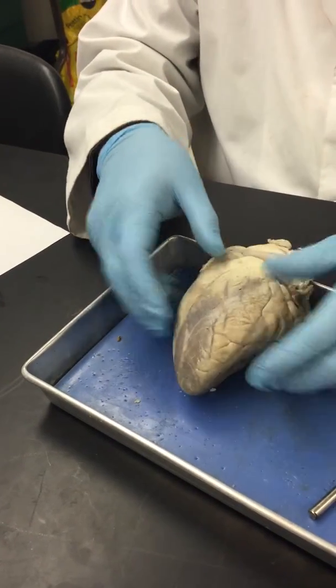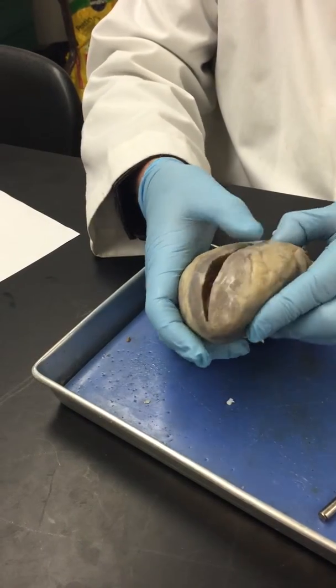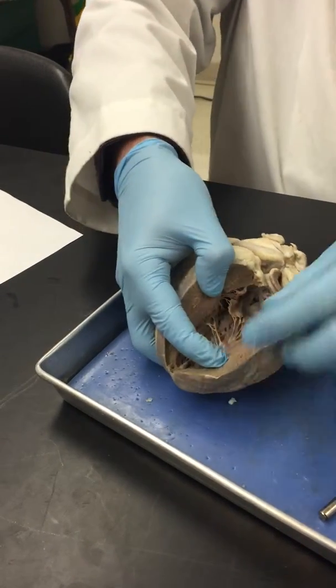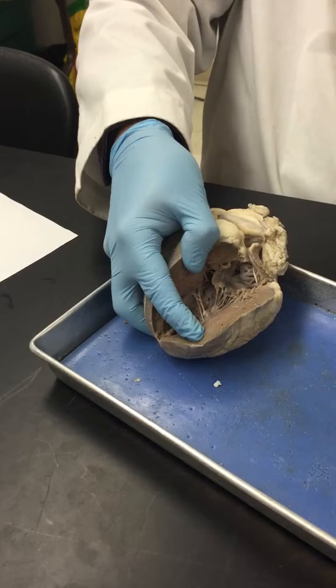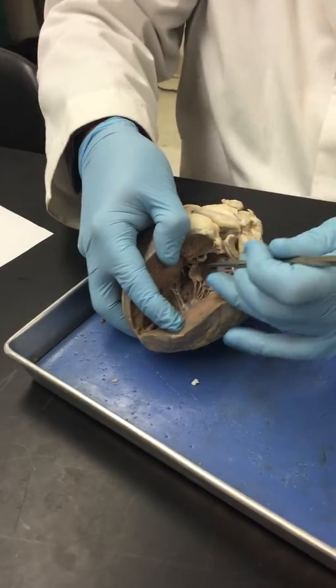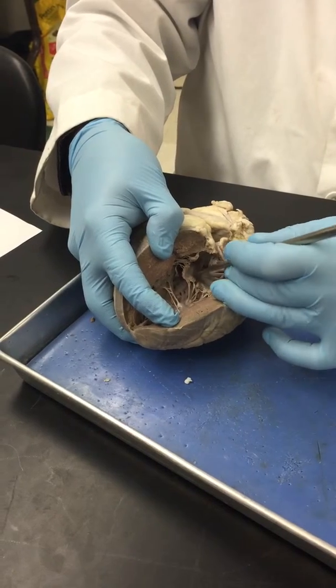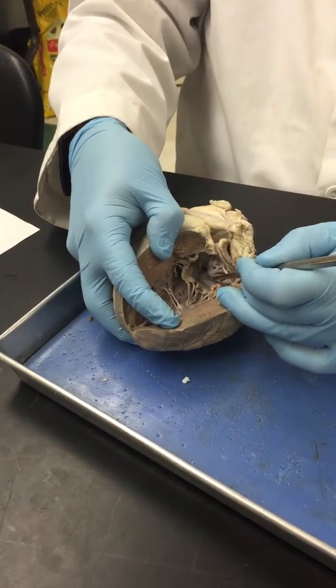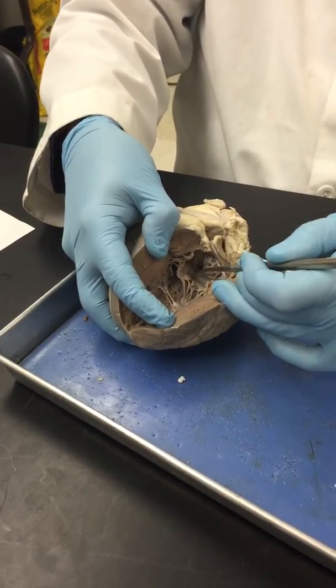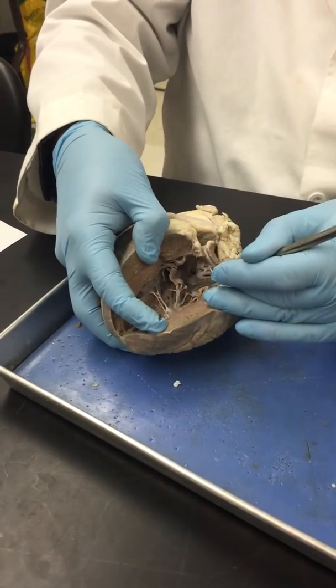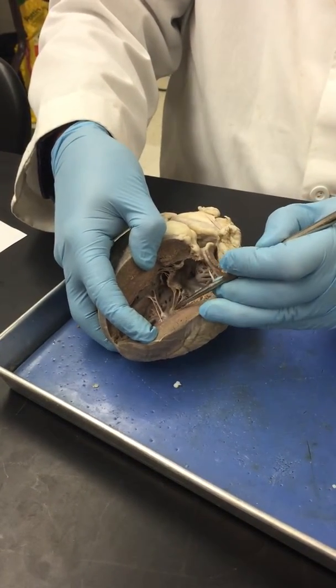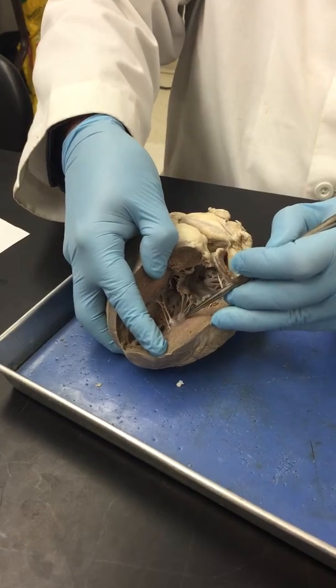Okay, the bicuspid valve. I open up the left ventricle, and you can see it's a much bigger valve, even though there's one less cusp on it. But this is it right here that I'm touching. This is the bicuspid valve. It's also called the mitral valve, and you can use that on the practical if you want. Note the chordae tendineae, and then a really large papillary muscle down here.